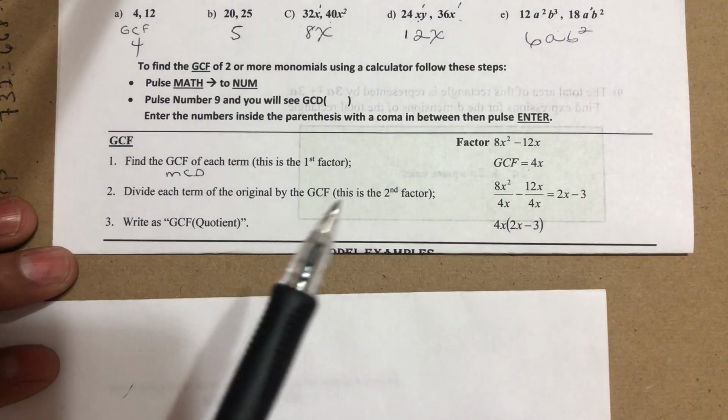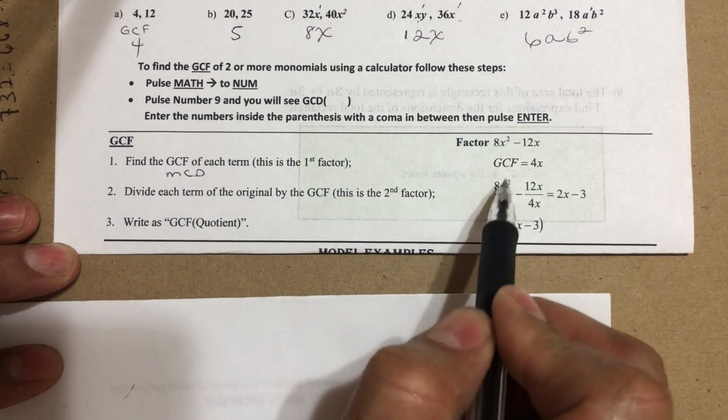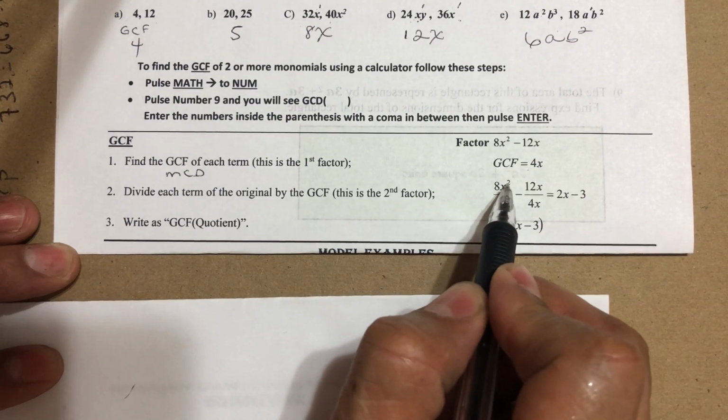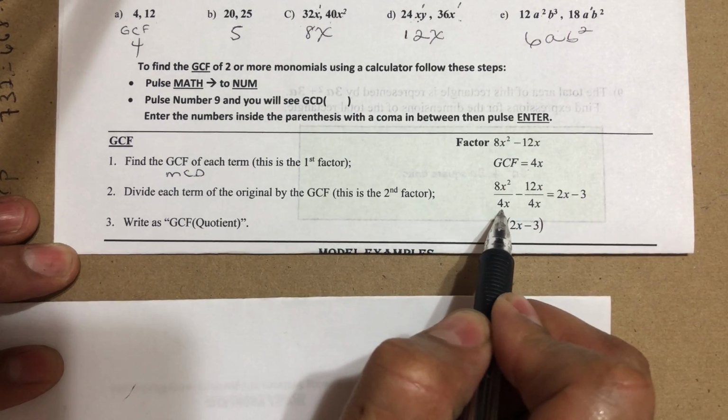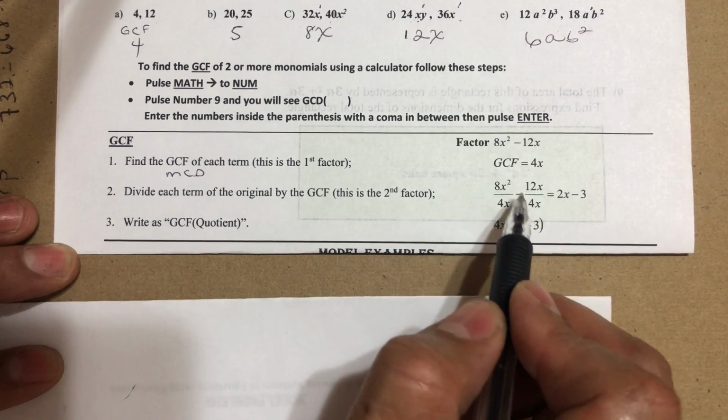Now, once you do that, you have to divide every term by the GCF. Every term by the GCF. So look what I did. 8x squared divided by 4x minus 12x divided by 4x. So we have to divide each one by 4x.